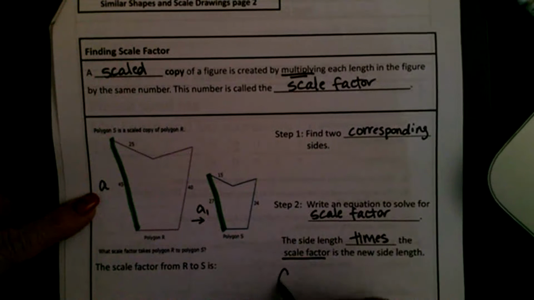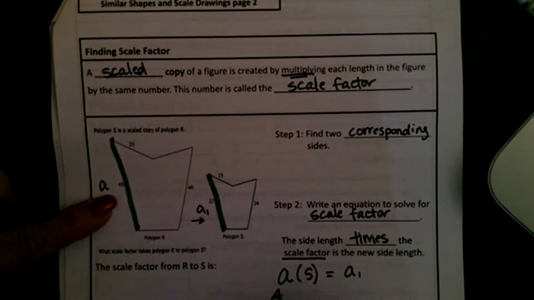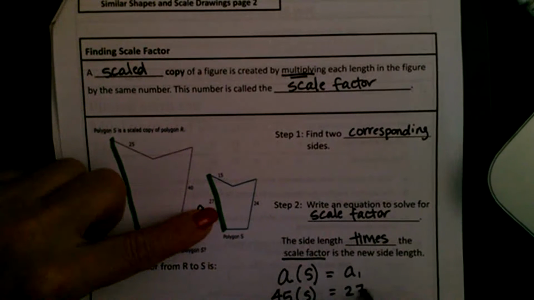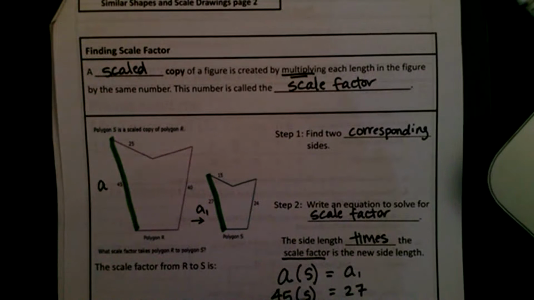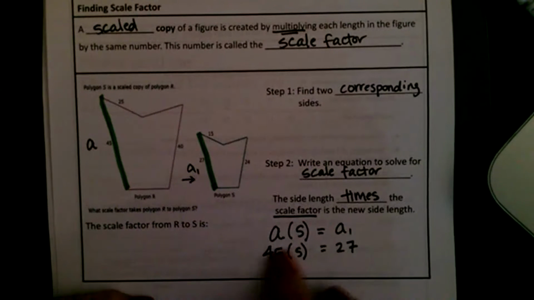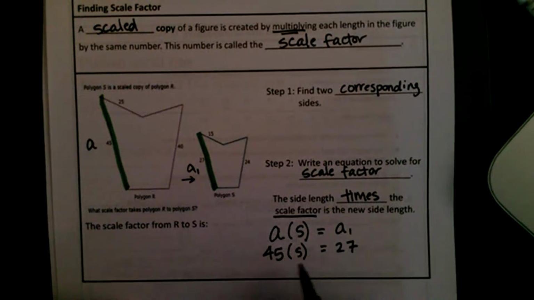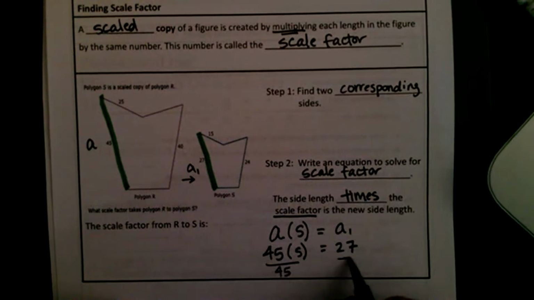So what we're going to do is A times the scale factor equals A prime. So A is 45, times the scale factor, equals 27. There's our equation: 45S equals 27. So now we can solve to find the scale factor. Because 45 times S, how do we reverse multiplication? We divide. So I'm going to divide this by 45 and divide this by 45. Those cancel.